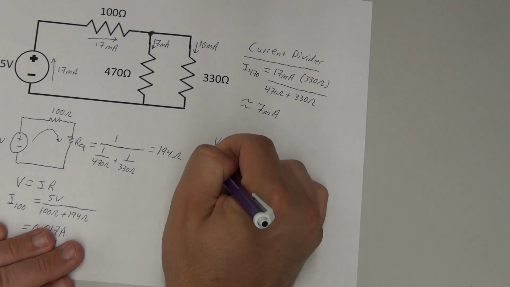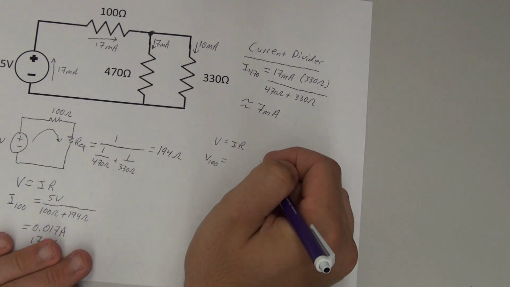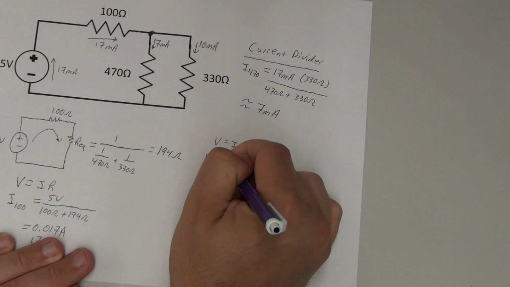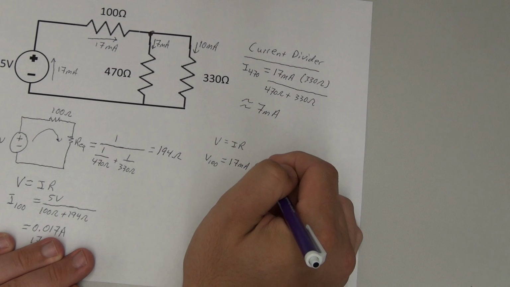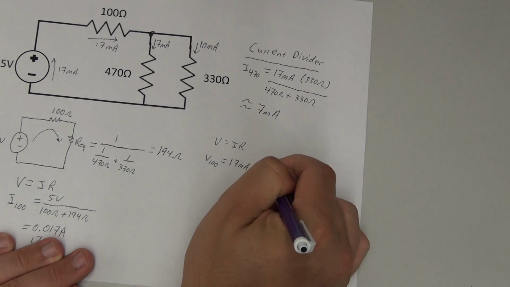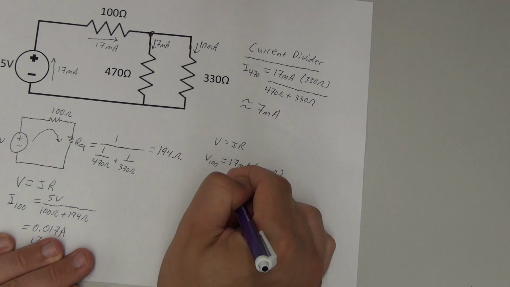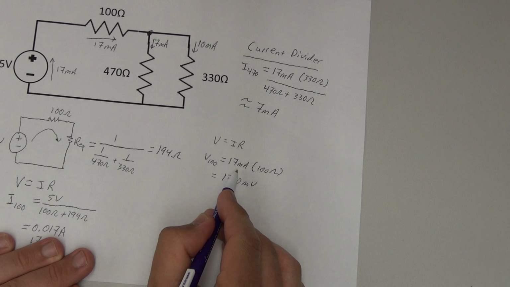And so V100, that's the voltage drop across the 100 ohm resistor, is going to equal current 17 milliamps times resistance 100 ohms. And that works out to be 1700 millivolts.